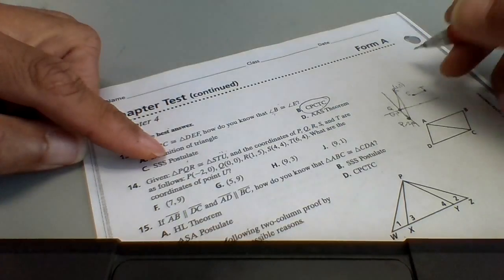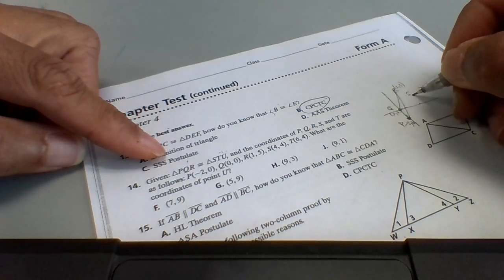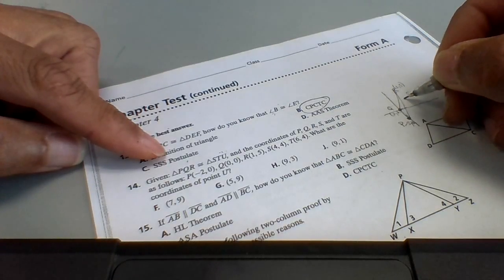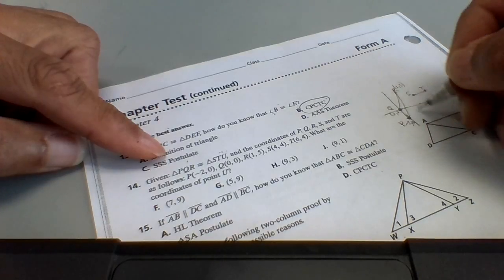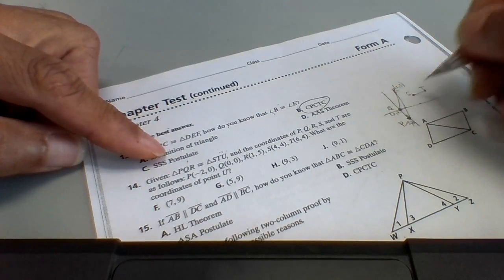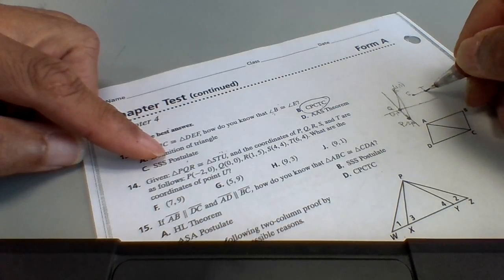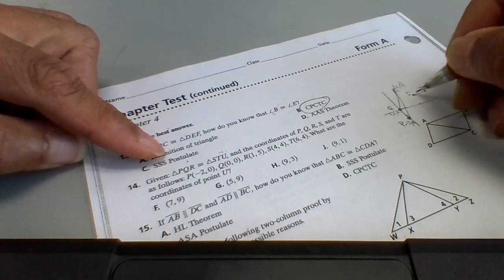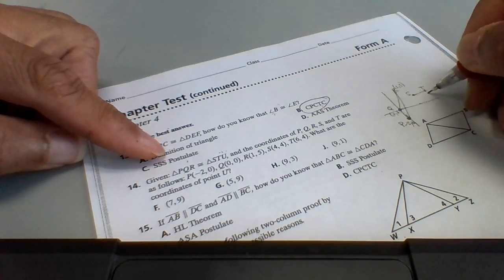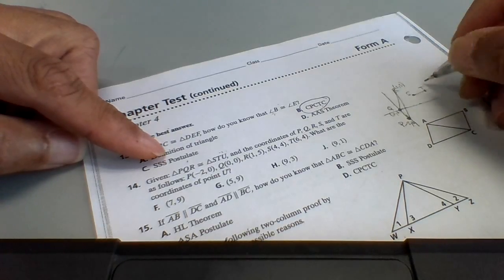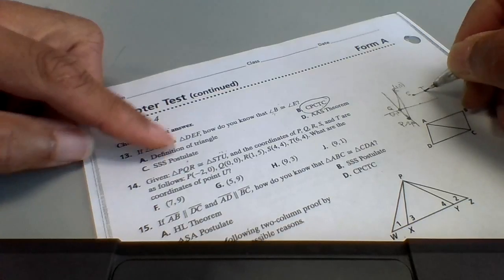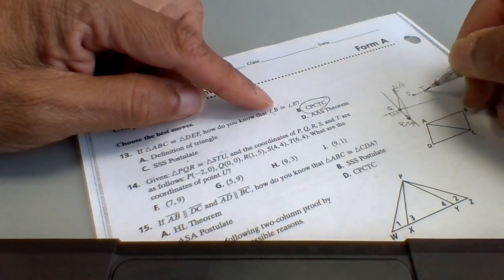Now, if I go from S, I'm actually going to the left, and then I could go up or down. So this one I would kind of throw out. And then this one, if I go from T to the right, and then 5 down, then if I went to the right one, it would be at 7.